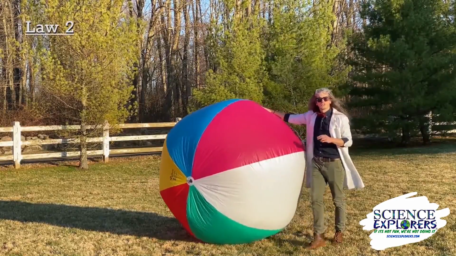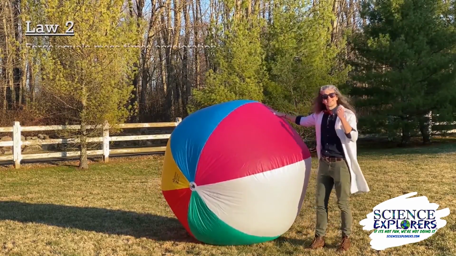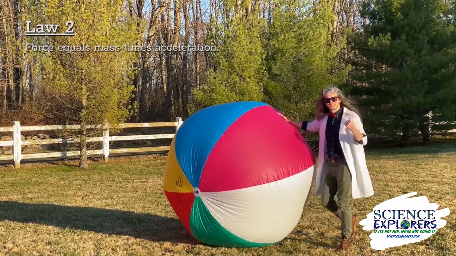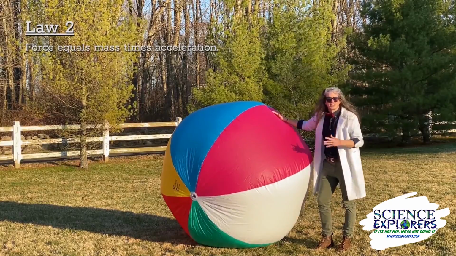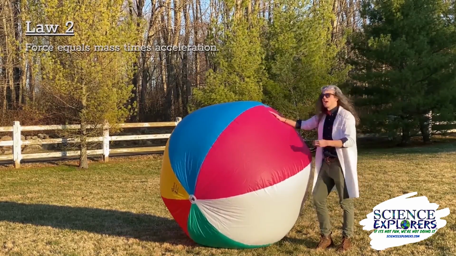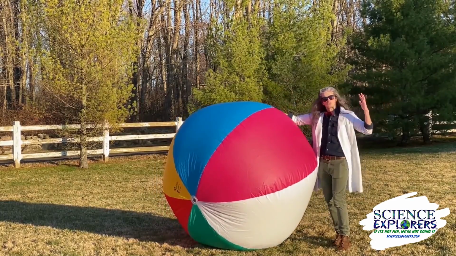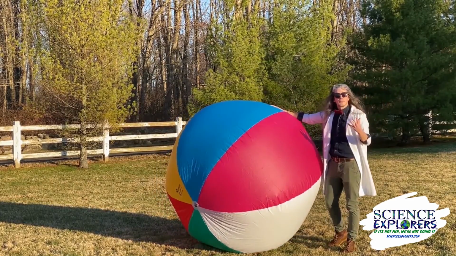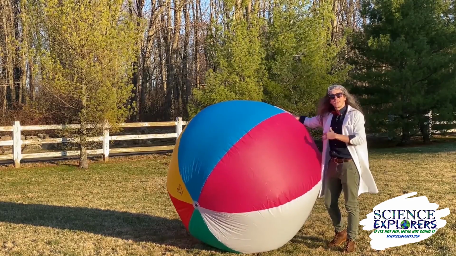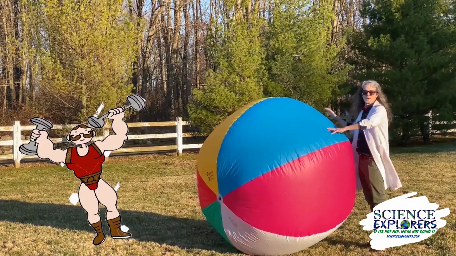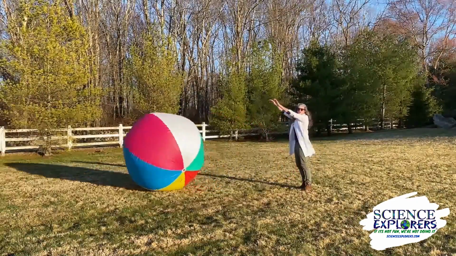All right. The second law of motion, force equals mass times acceleration. Now, mass is how big and strong something is, and acceleration is how much something's speeding up. And force is about how overall powerful something is. So to measure my force without any acceleration, I'm just going to use how big and strong I am and push.